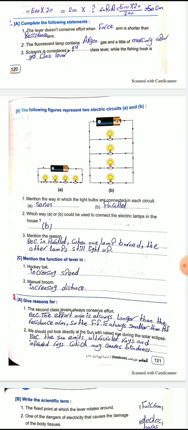Number 3, mention the reason why we use the parallel connection in connecting the lamps in houses. Because as we learned in parallel, if one lamp burned, the other lamps still light up. Letter C, mention the function of lever. What is the function of hockey pad? It's used for increasing speed.